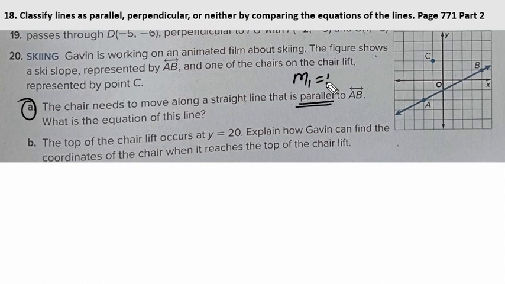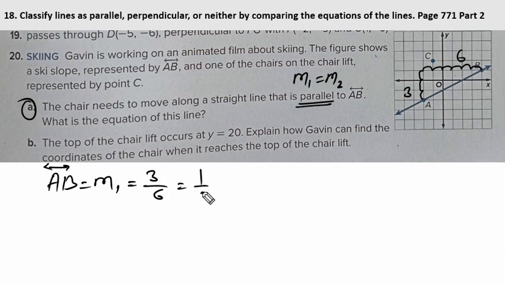For parallel, the slope will be the same. So let's find the slope for this one. Here, 1, 2, 3, 3 units up. 1, 2, 3, 4, 5, 6, 6 steps right. So for line AB, the slope is 3 over 6, which is 1 over 2. If you simplify that, that's what you will get. 3 over 6 is basically 1 over 2. Put this in the calculator.